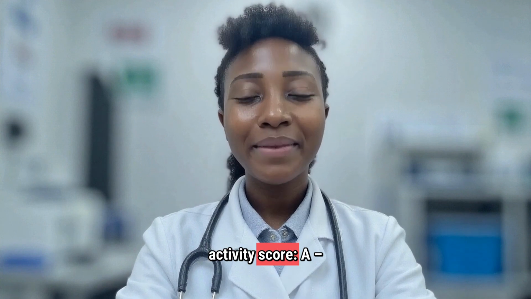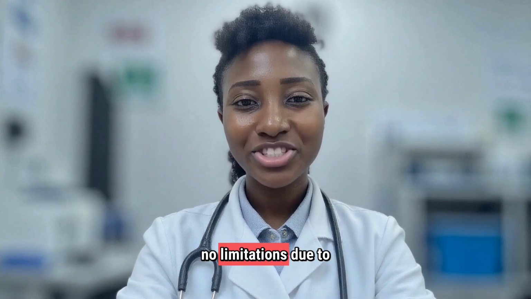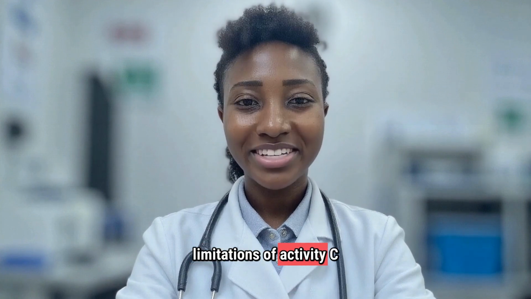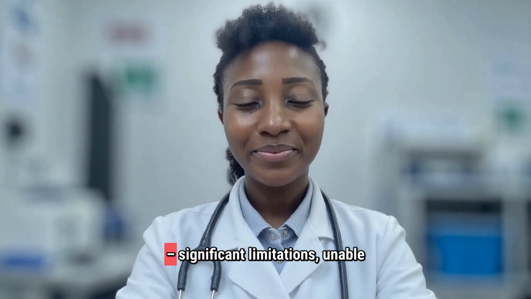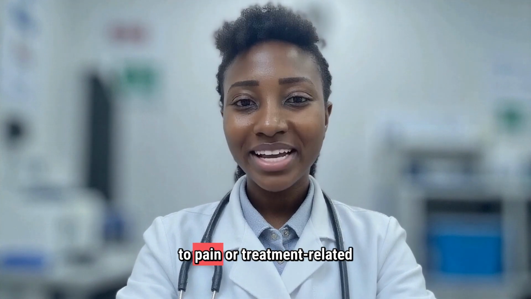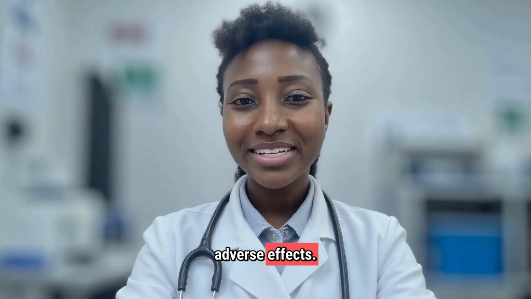One assessment tool that can be used at the point of care is a simple functional activity score. A. No limitations due to pain. B. Mild limitations of activity. C. Significant limitations, unable to complete activity due to pain or treatment-related adverse effects.